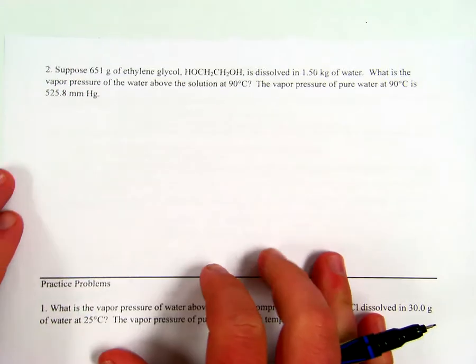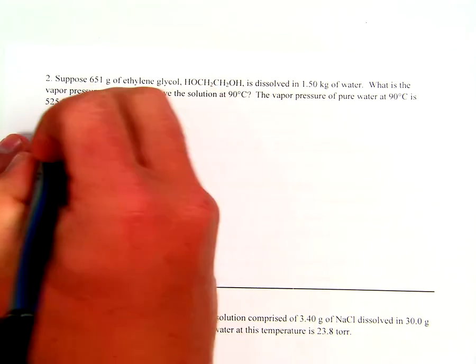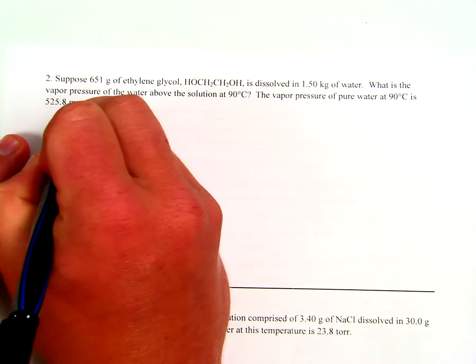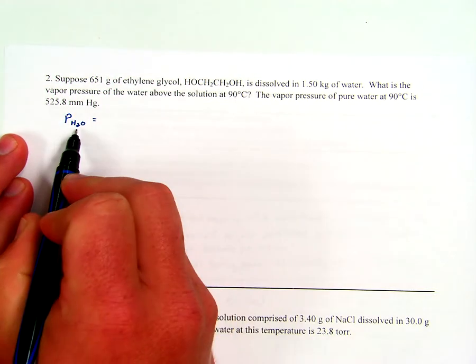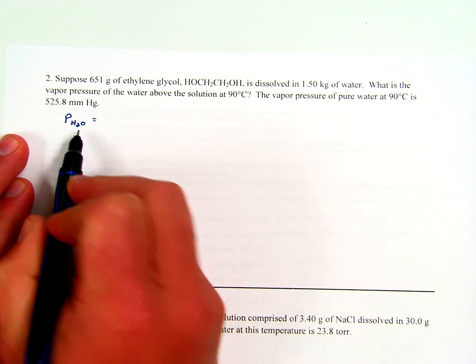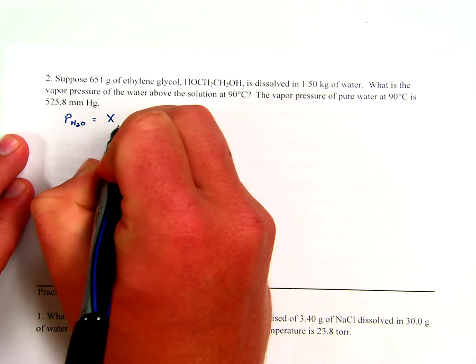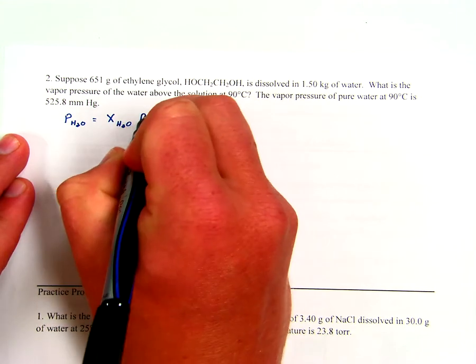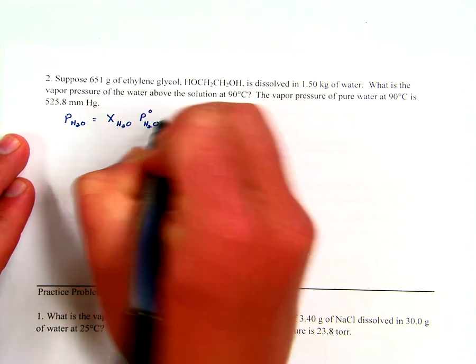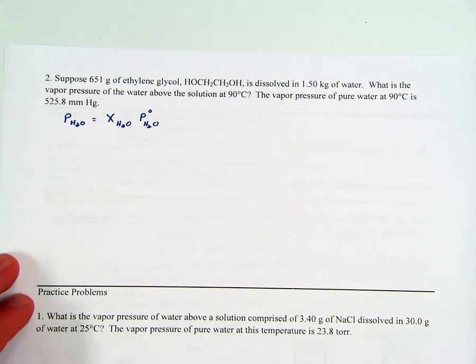All right, so just copying down Raoult's law here. Instead of putting solvent here, I'm going to put H2O because that is the solvent. So the vapor pressure of the water in the solution will equal the mole fraction of the water in the solution times the vapor pressure of pure water at that temperature. So the first thing we need to calculate is a mole fraction. We're going to need to convert these things to moles.